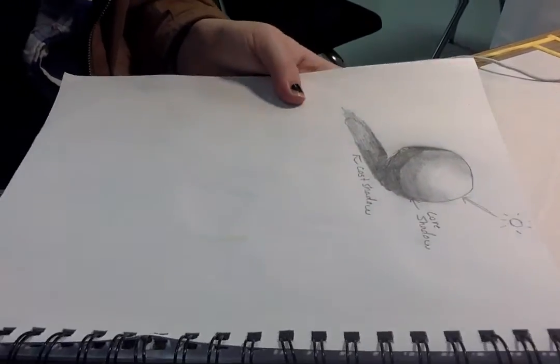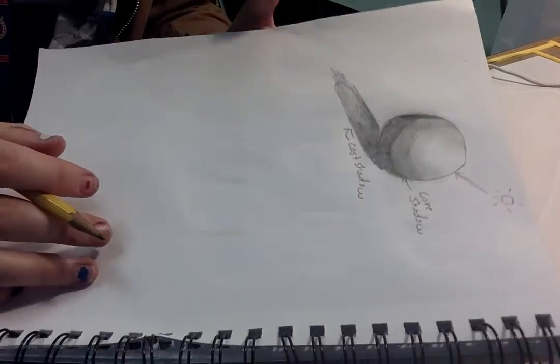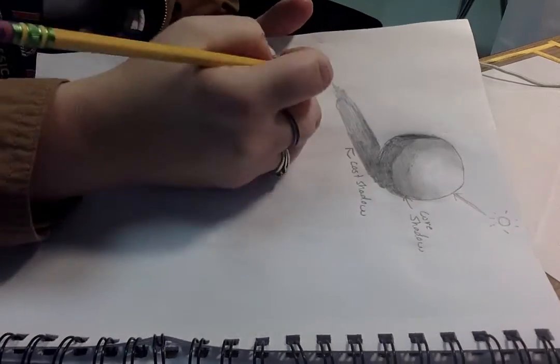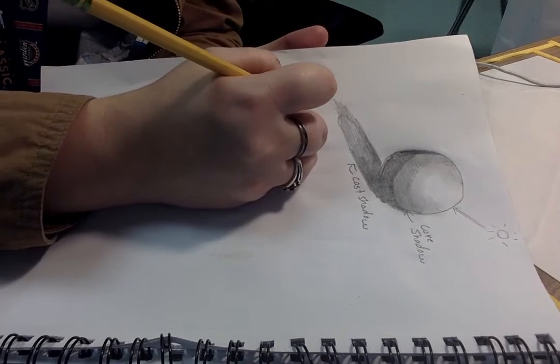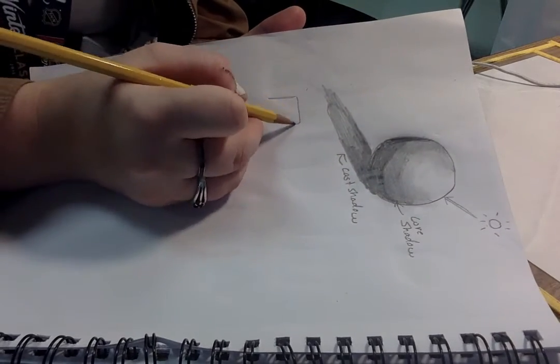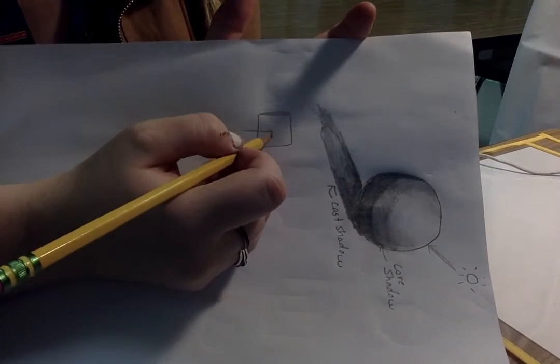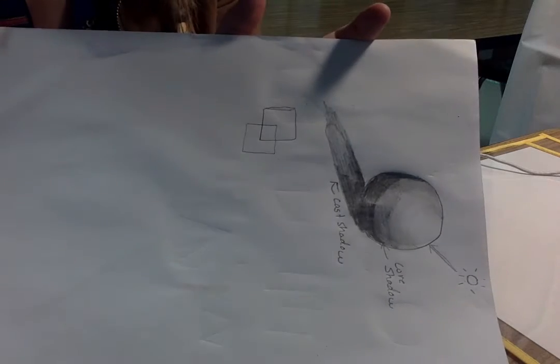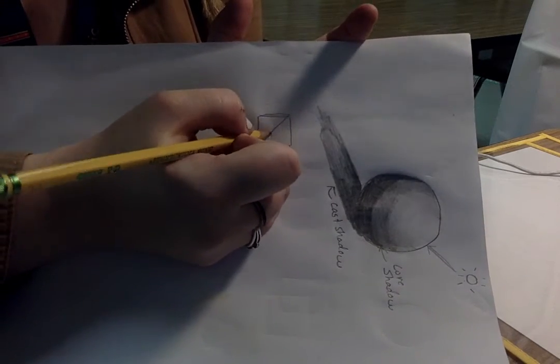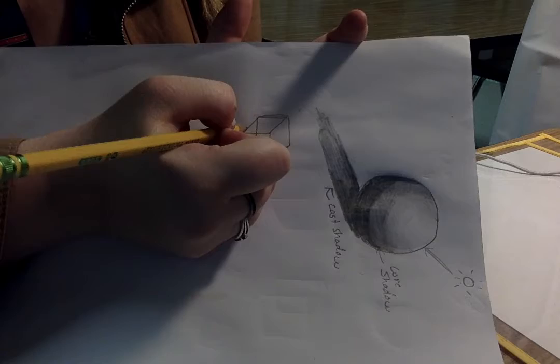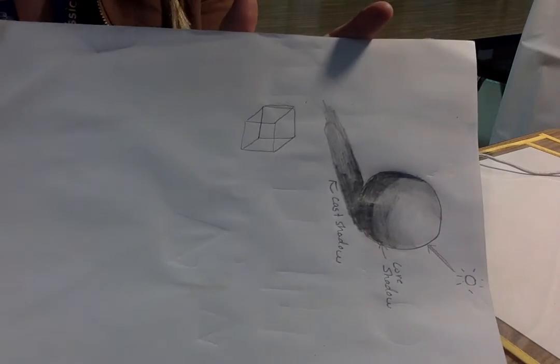Now I'm going to practice my cube. Cubes are a little tricky to draw, so there's two ways you can do it. There's a trick where you draw a square. So a square. Then you're going to draw another square. And then you just connect the corners. And this would be your cube.